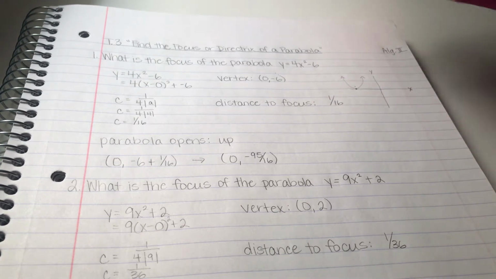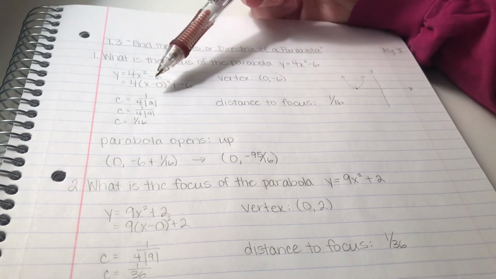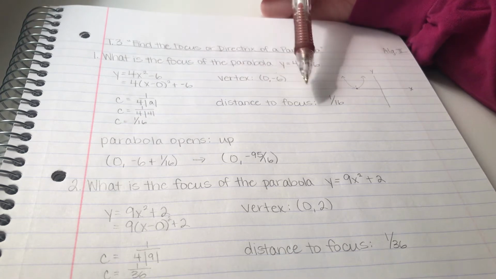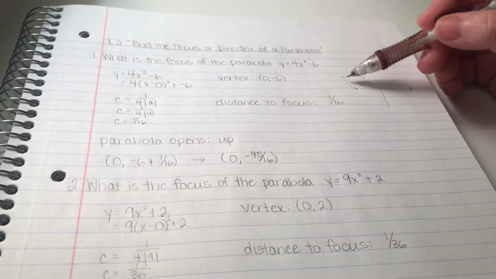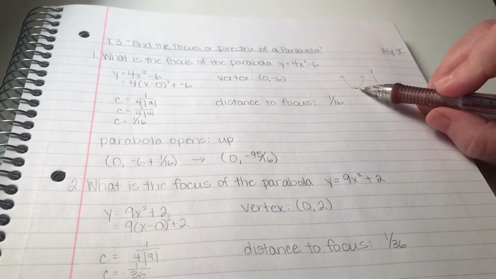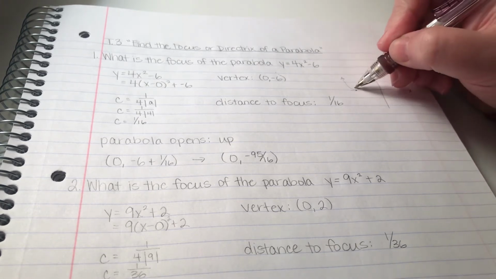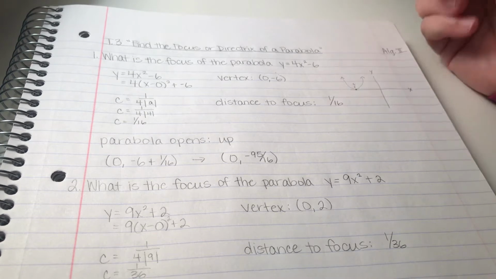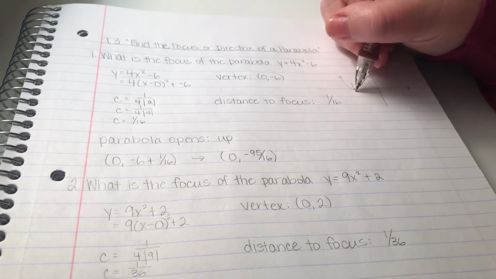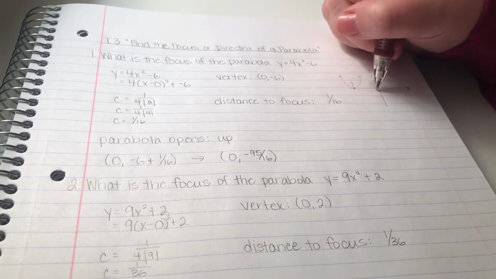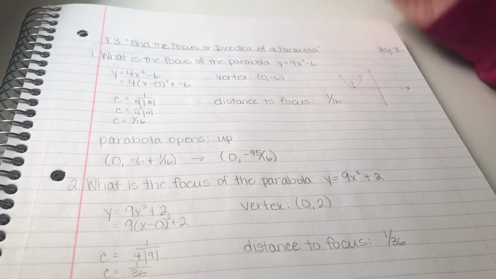The next thing that you need to know is this formula for finding the distance to the focus. A parabola could open up, down, left, or right. It has a vertex, and then this point inside of it is its focus, and the same distance away would be this imaginary line called the directrix.